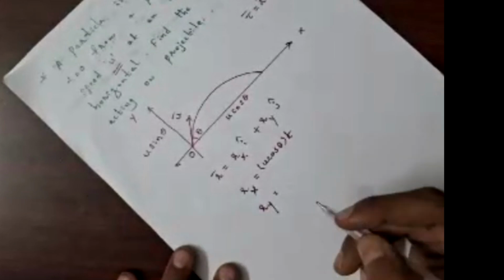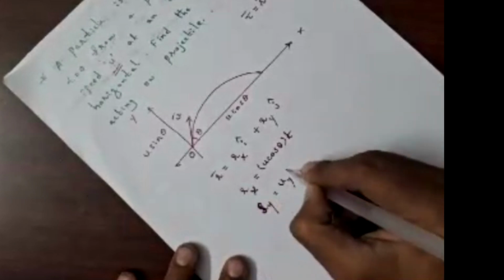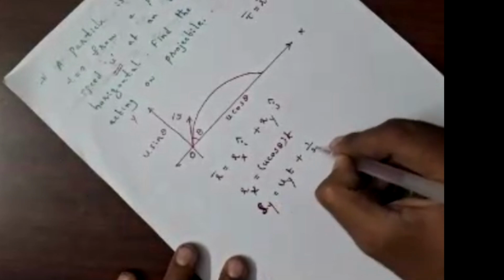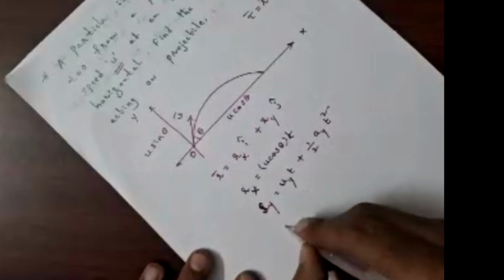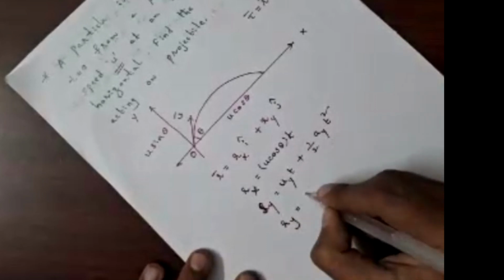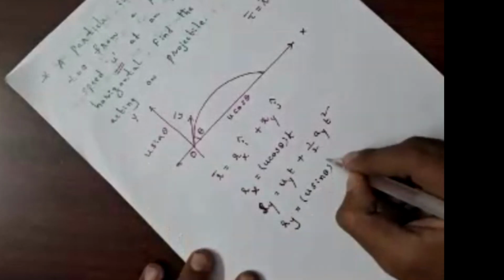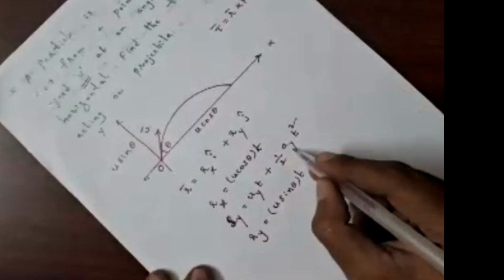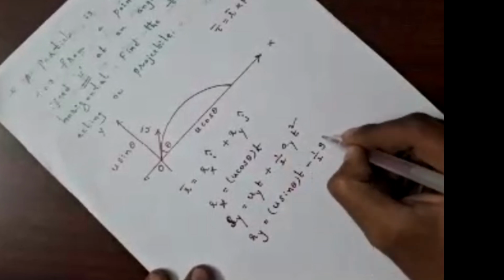now here I am taking the general equation. Sy is equal to Uy t plus half Ay t square. Equation of motion: S is equal to ut plus half at square. Along the y-axis I require it. So that's why here I consider Sy, Uy, Ay. Sy, here I am taking as Ry. Uy, what is the vertical component? u sin theta into t. The body is projected upwards, so a is equal to minus g. Plus into minus, minus half g t square.